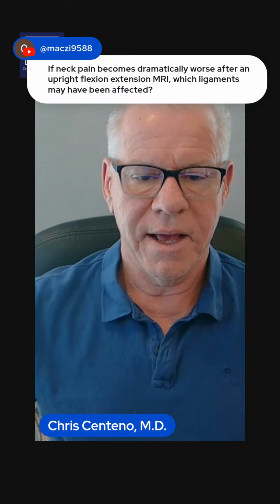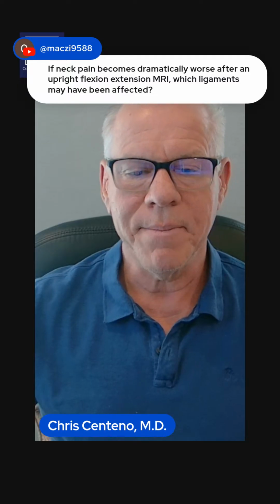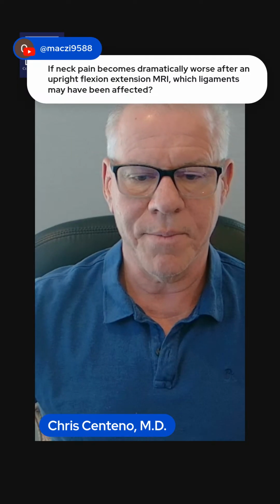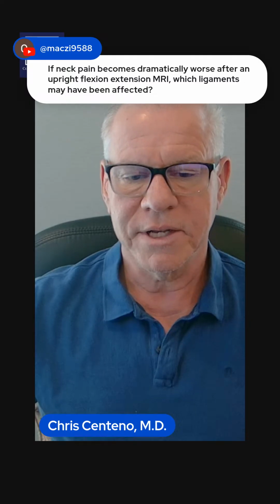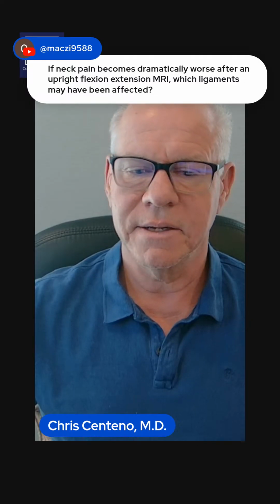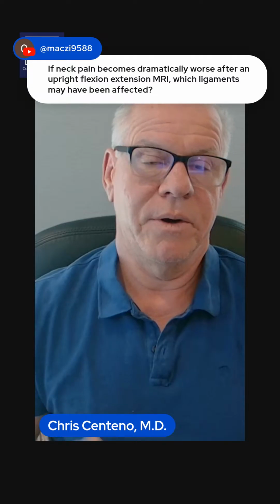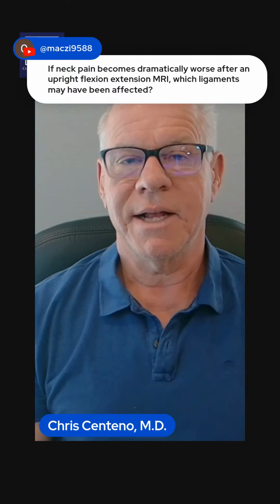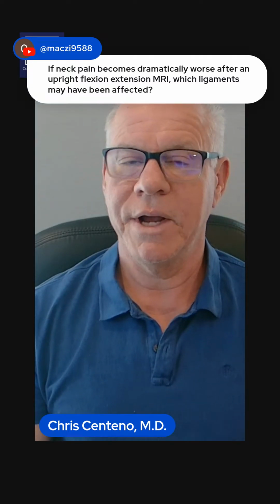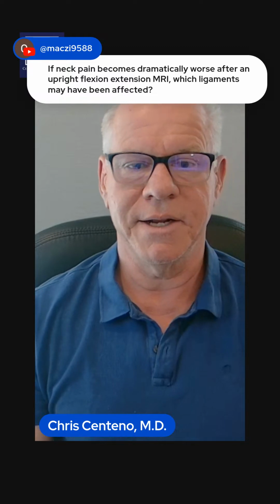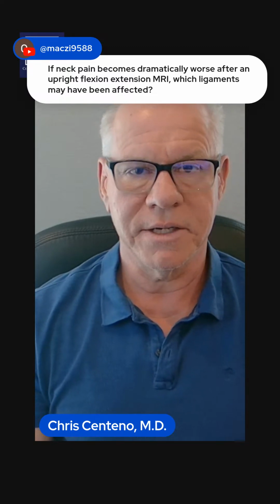Maisie asks, if neck pain becomes dramatically worse after an upright flexion extension MRI, which ligaments have been affected? I don't know. I mean, that's a calculus equation with 30 variables, right? At the end of the day, that would be hard to say.